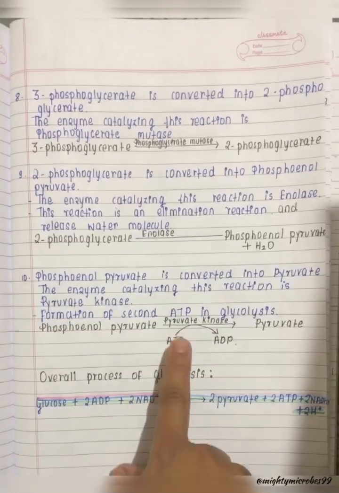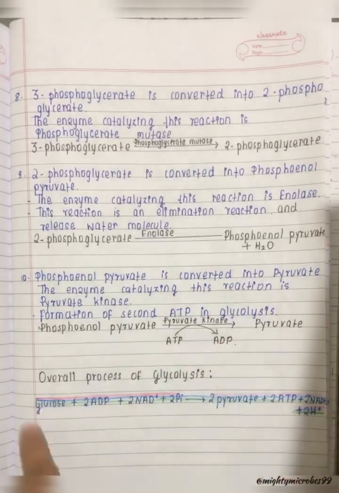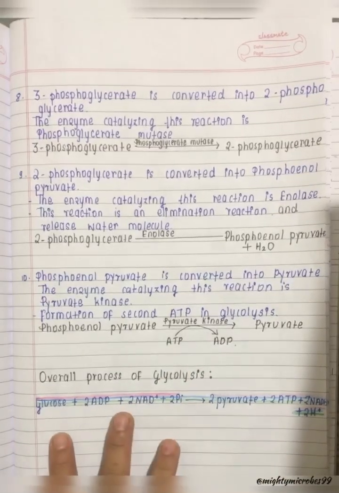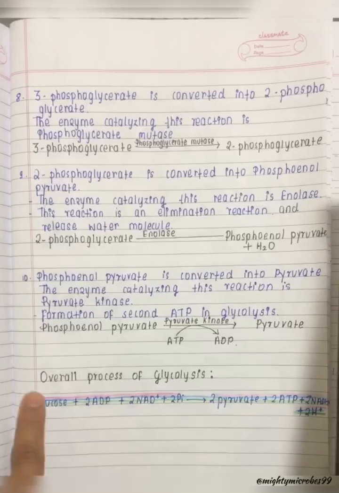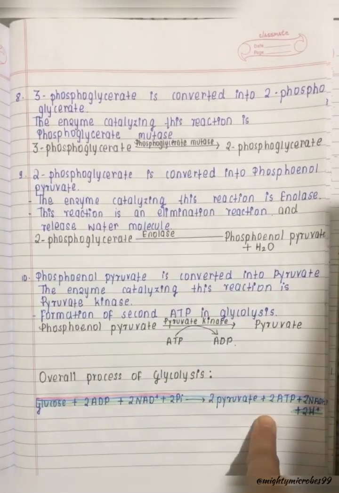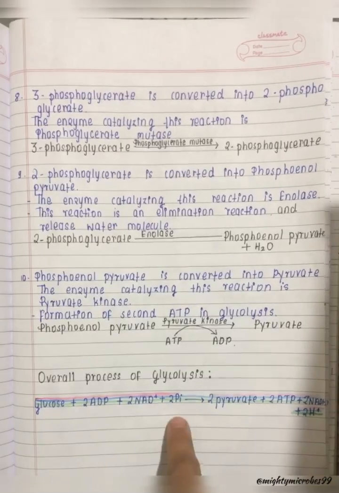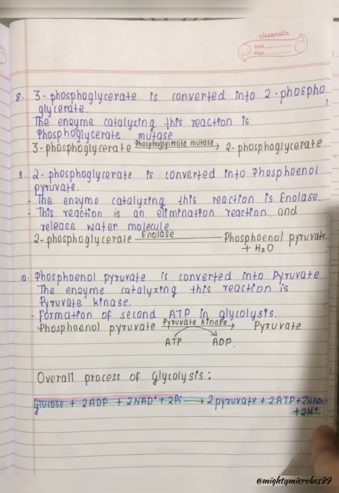Here the formation of the second ATP is done, and this is the overall glycolysis reaction, where glucose is converted to 2 pyruvate, 2 ADP into 2 ATP, 2 NAD plus into 2 NADH, and 2 Pi into 2 H plus.